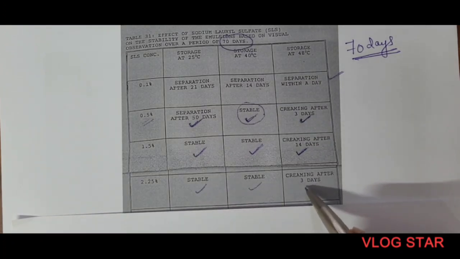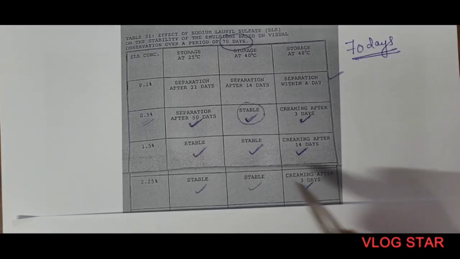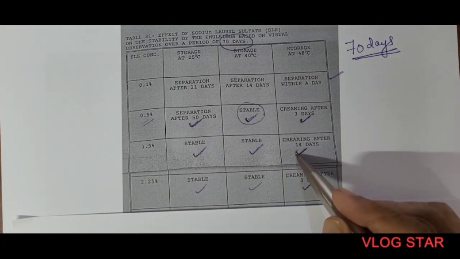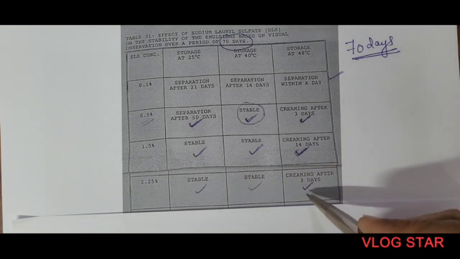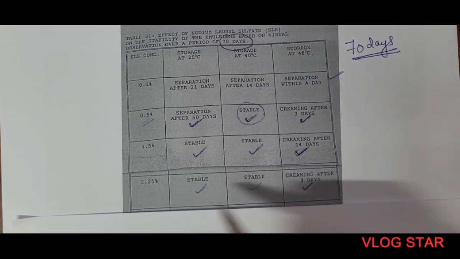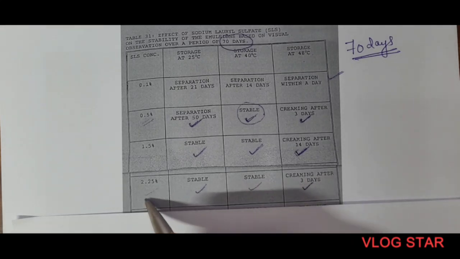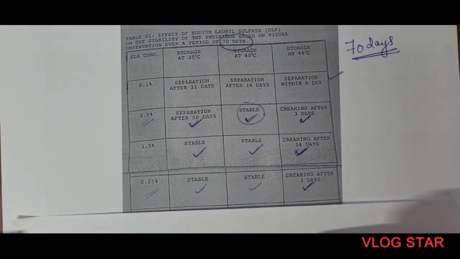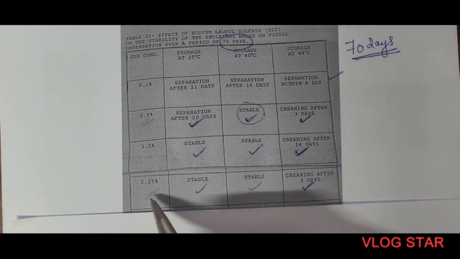Stable creaming after 3 days. See what is happening. At 1.5, creaming was observed only after 14 days at 48. But when you increased it to 2.25, creaming started after 3 days. So what happens now? If you don't alter anything and if you increase the emulsifier alone, what is happening?